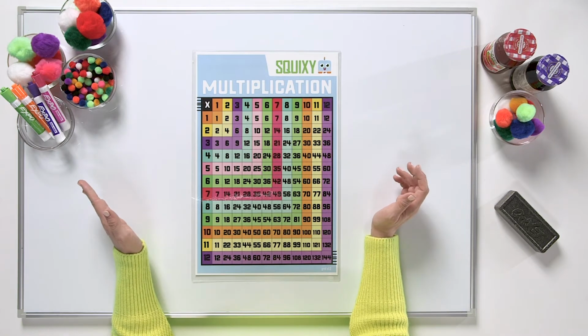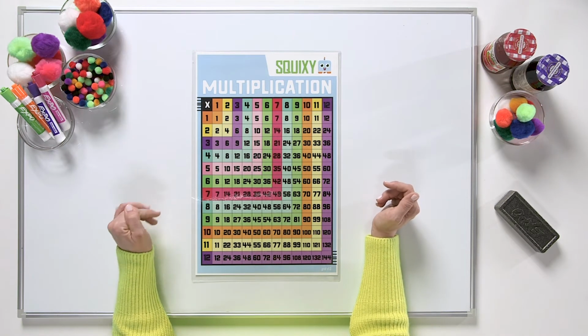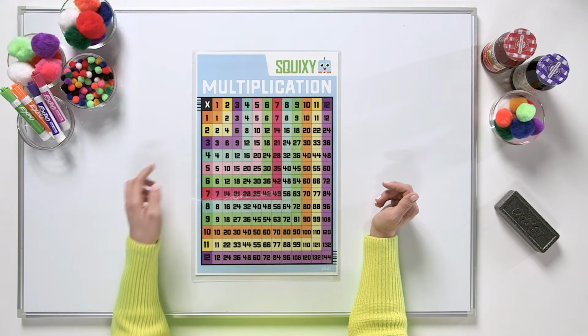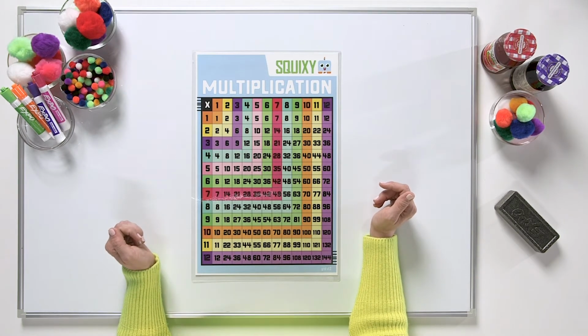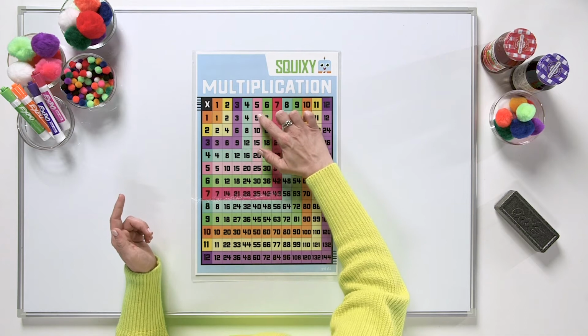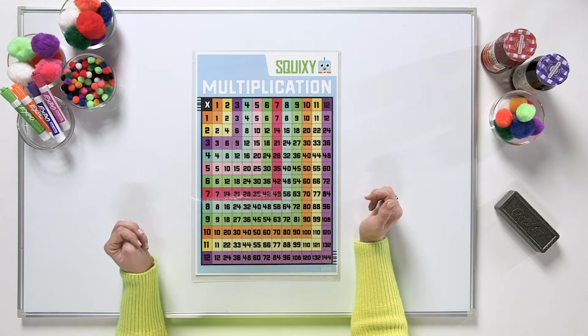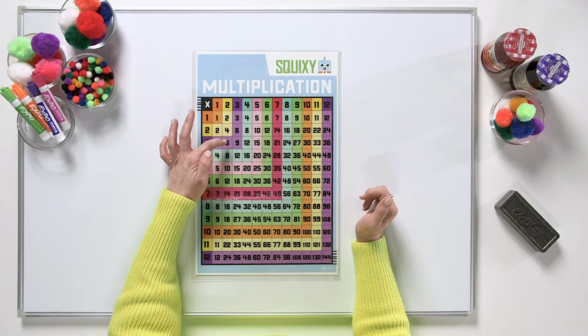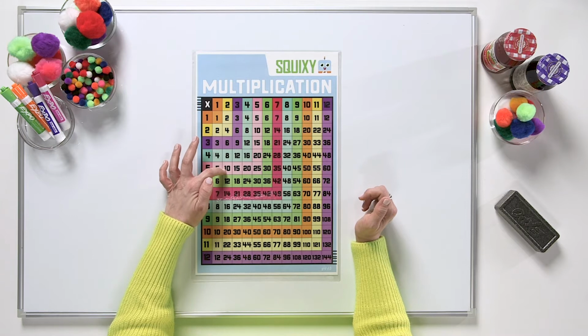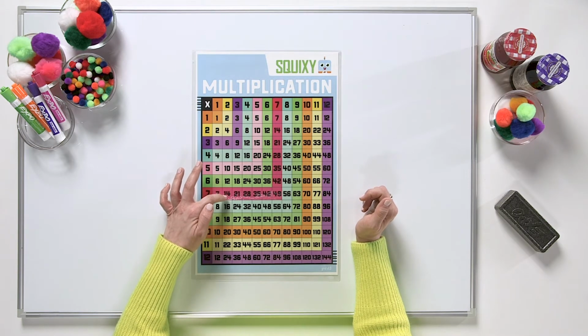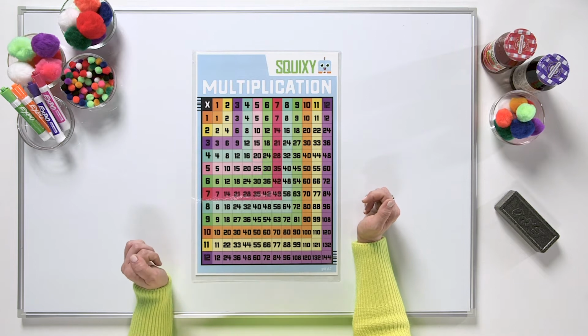Have you ever looked at a multiplication table closely? Like really closely? Let's take a look. There are many patterns to notice on a multiplication table. Right away, I notice how each row and column show numbers from 1 to 12. Every multiple of 5 ends in a 5 or 0. Every multiple of 2 ends with a 2, 4, 6, 8, or 0. Then it repeats: 2, 4, 6, 8, and 0 again.